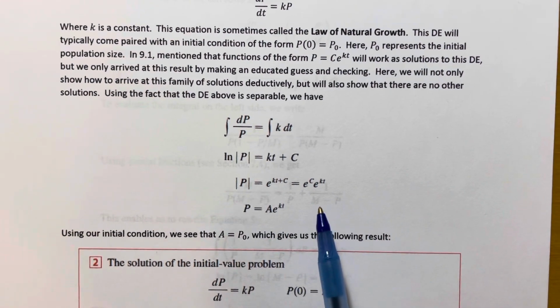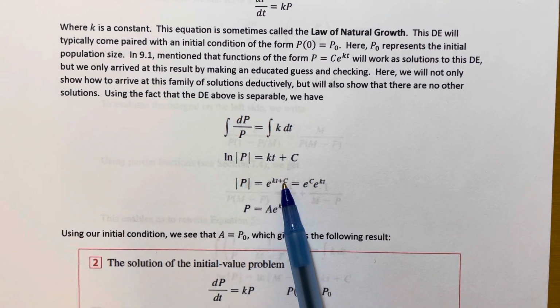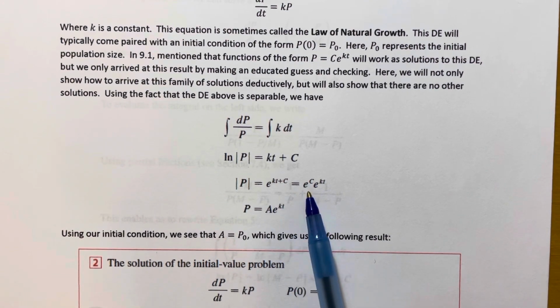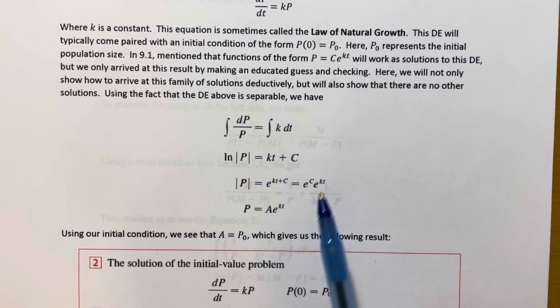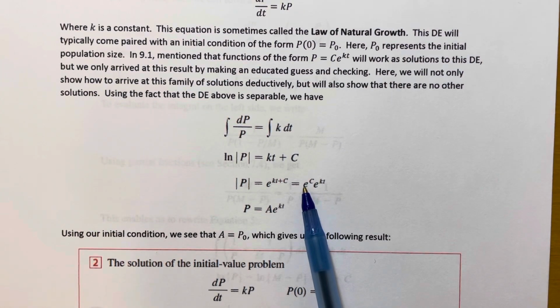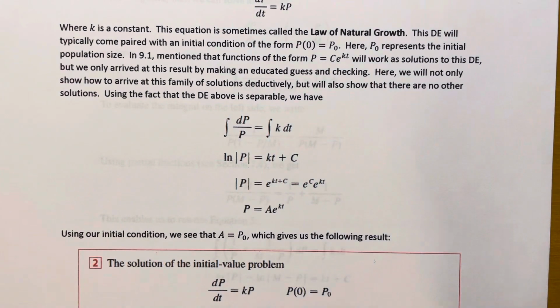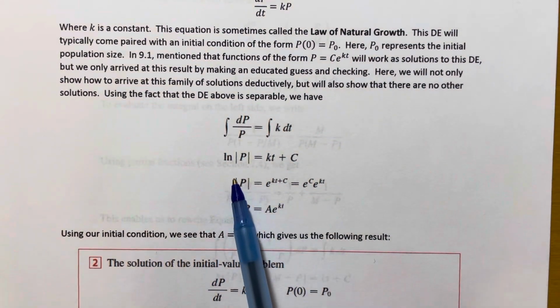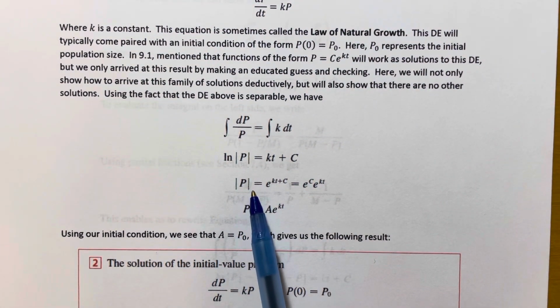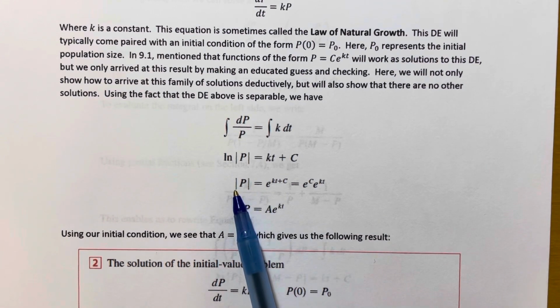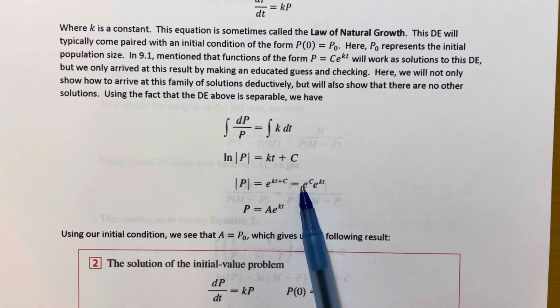And then we've seen before that you can use an exponent property to split this up into e^C times e^(kt). That e^C there is just some arbitrary constant, so I'm not even going to bother calling it e^C. We're just going to think of that whole thing as just some constant. In addition to that, this absolute value of P here, you can eliminate as long as you write a plus or a minus here.